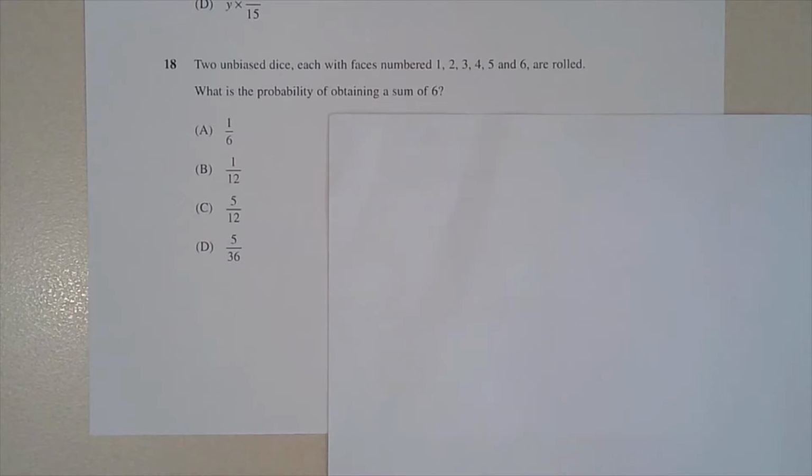Question 18. 2 unbiased dice, each with faces numbered 1, 2, 3, 4, 5, and 6, are rolled. What is the probability of obtaining a sum of 6?